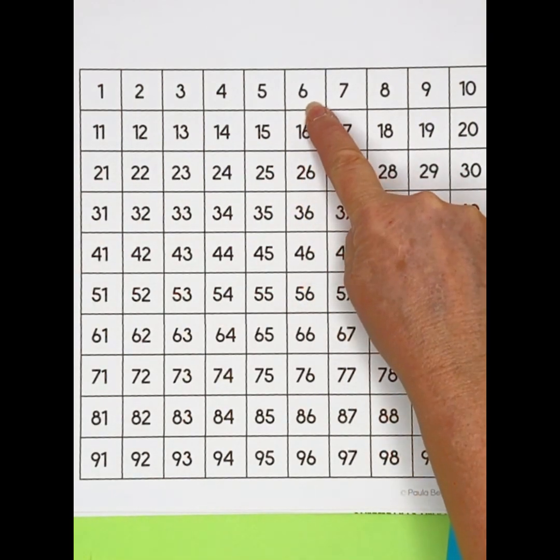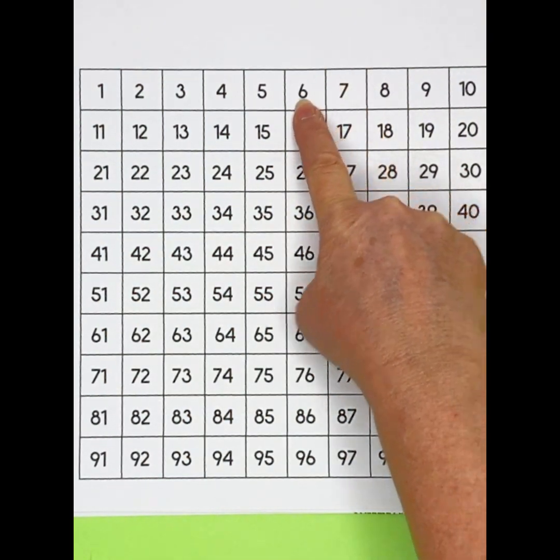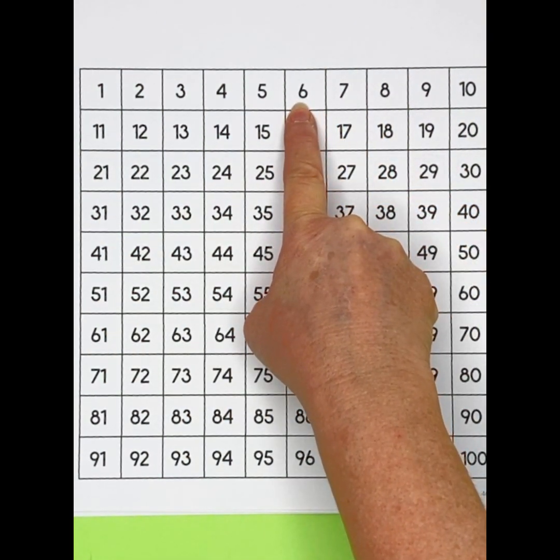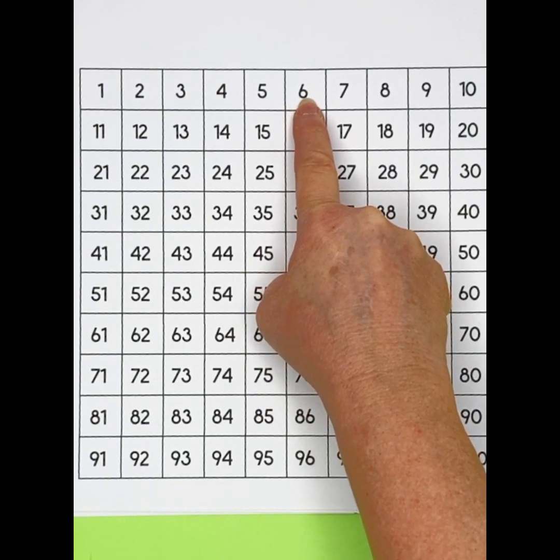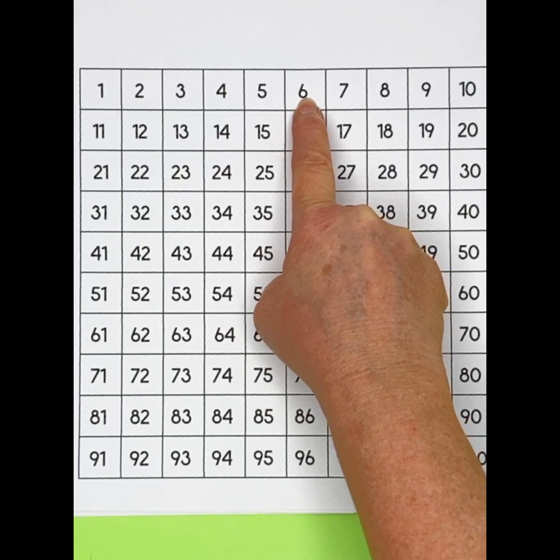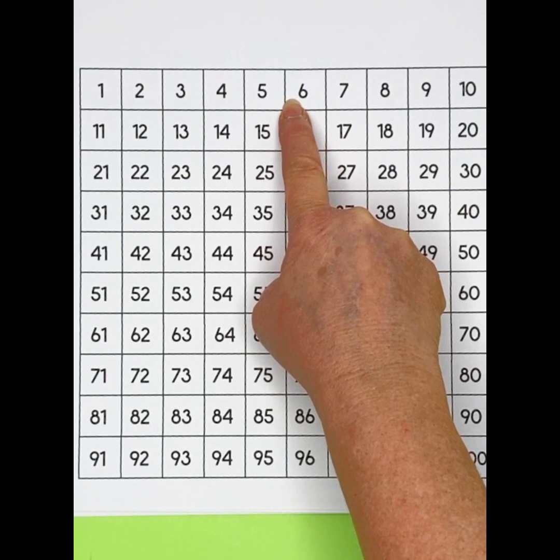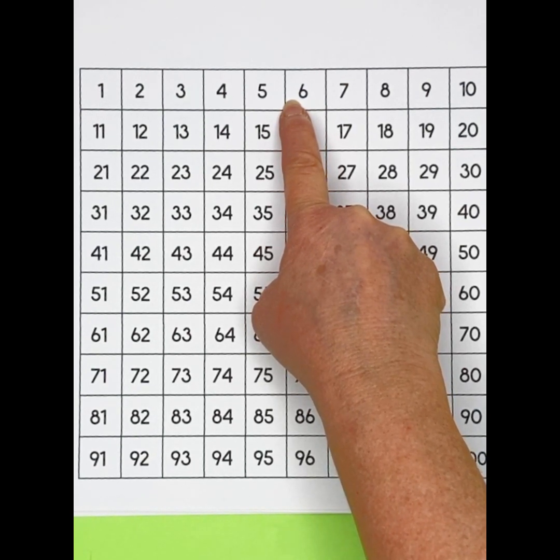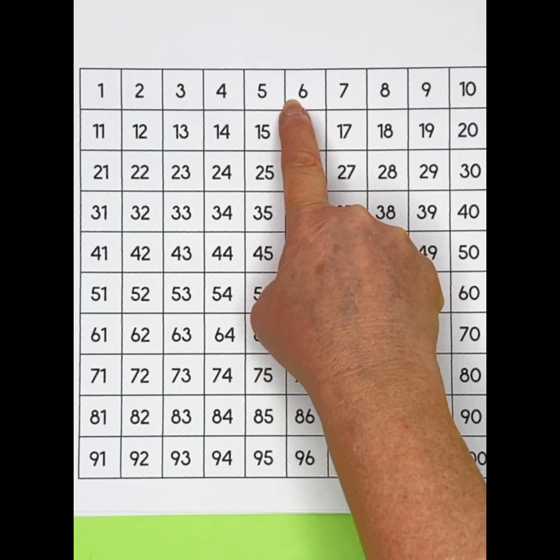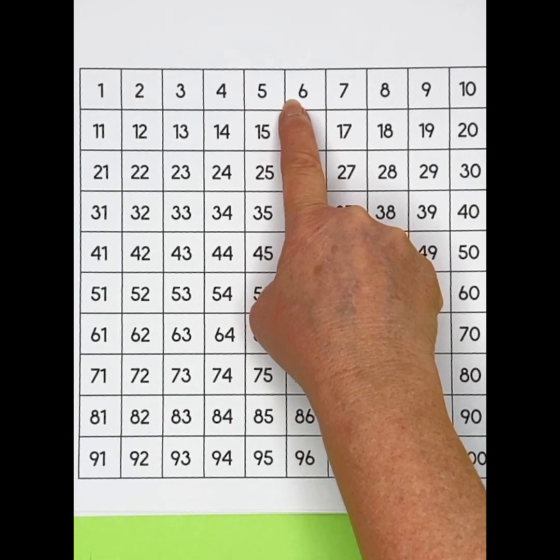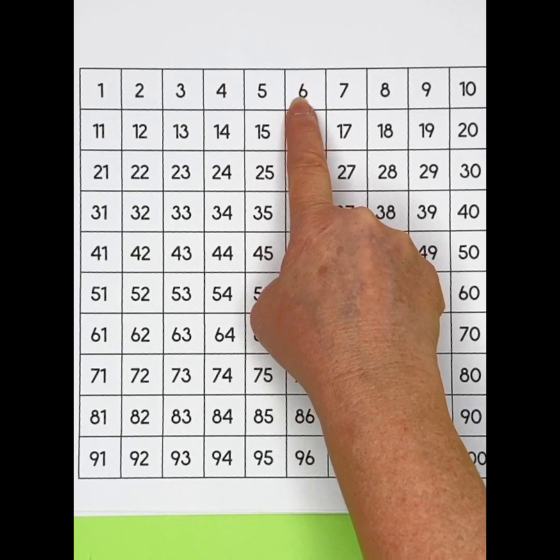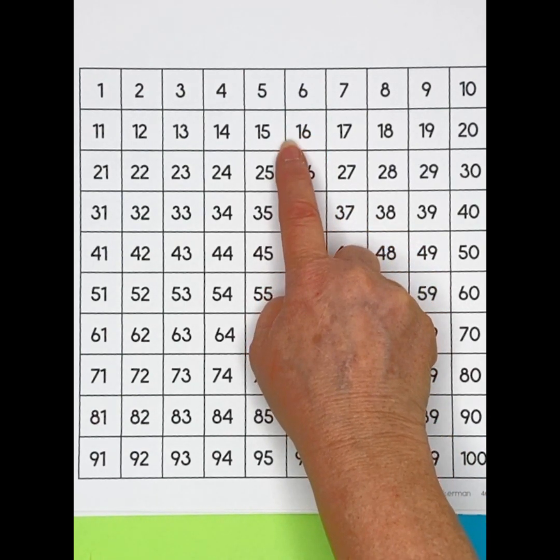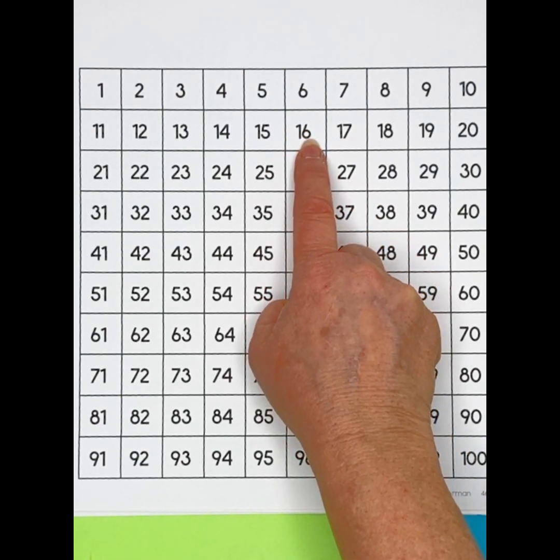Let's start with 6. If I add 6 and 10, I'm going to need to add a 1 into the tens place. Well, right now the tens place is empty. It actually has a 0 there. So 0 plus 1 group of 10 would be 1 group of 10 and then 6 ones. And that is also directly down. 1 group of 10 and 6 ones.